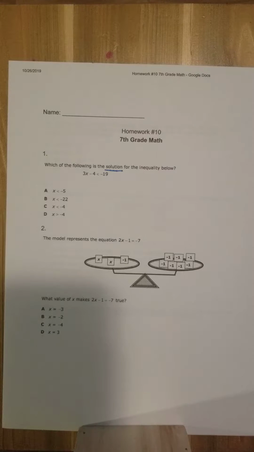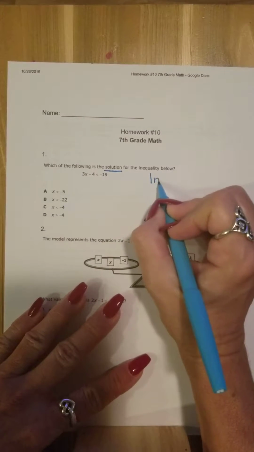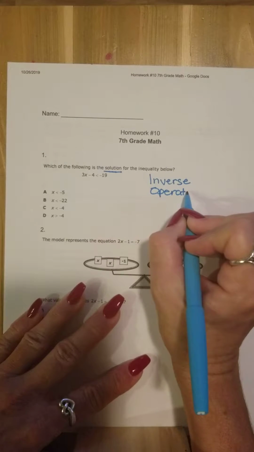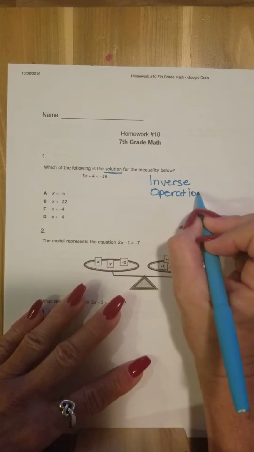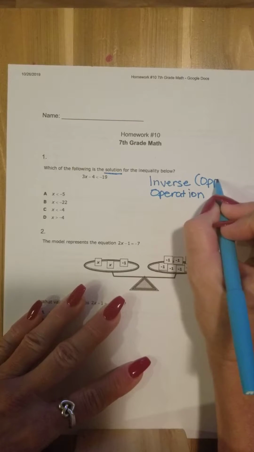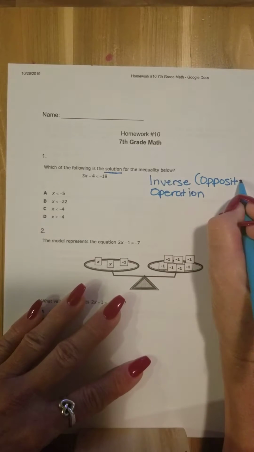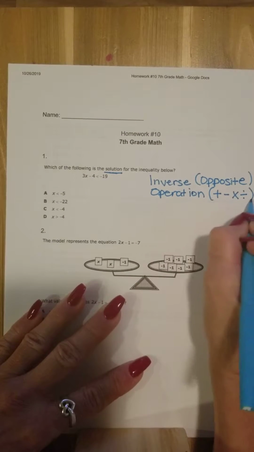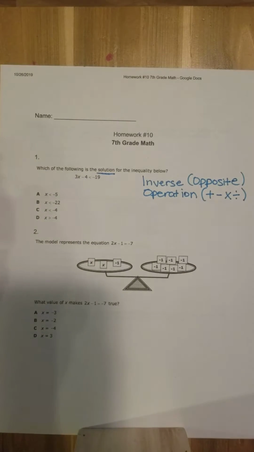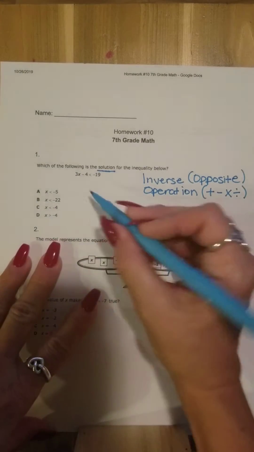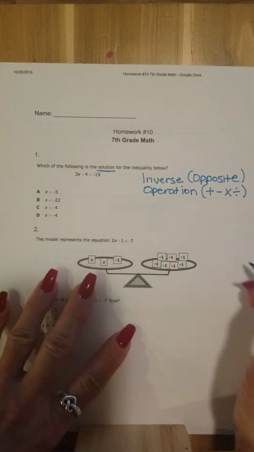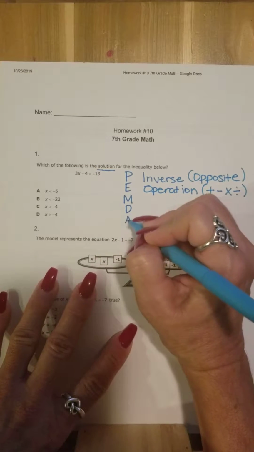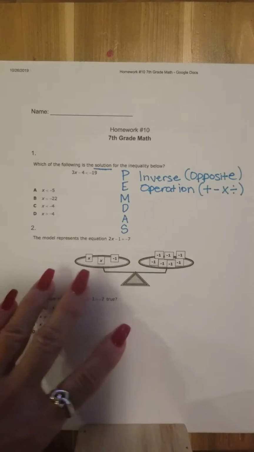Okay. So in order to do this, you have to do the inverse operation. And inverse operation, it just means the opposite. And operation means add, subtract, multiply, or divide. Okay, so you're doing the opposite operation. And whenever we have two-step equations like this, we follow the rules of PEMDAS. However, we go backwards. Okay, some of you call it SADMED, but that's what you do.